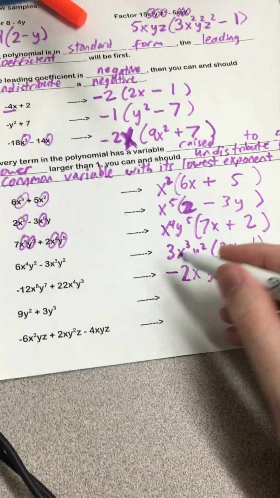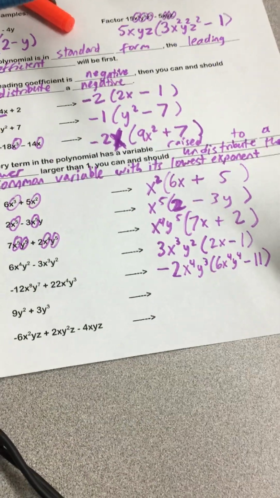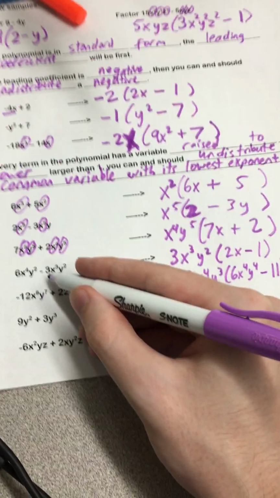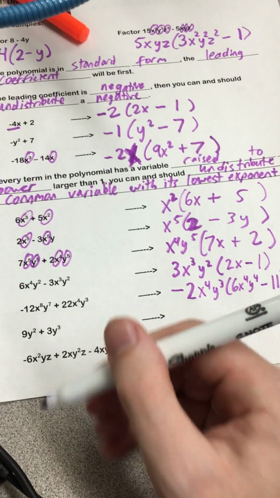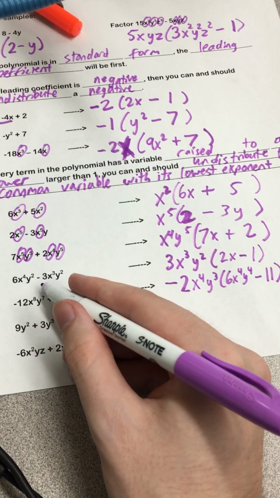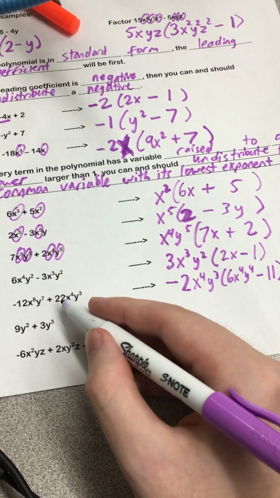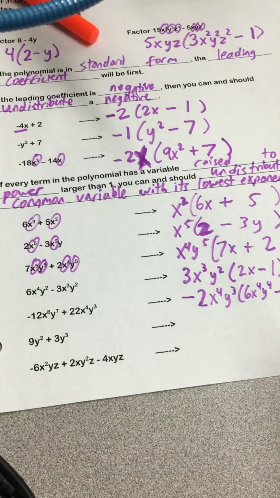Also keep in mind that the reason why these two have GCFs that include numbers, whereas these 3 didn't, was because there's a common factor between 6 and negative 3, and there's a common factor between negative 12 and positive 22. The greatest common factor between 6 and negative 3 is positive 3, and the greatest common factor between negative 12 and positive 22, since negative 12 is the leading coefficient, is negative 2.